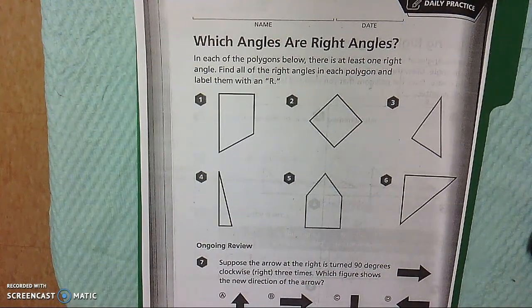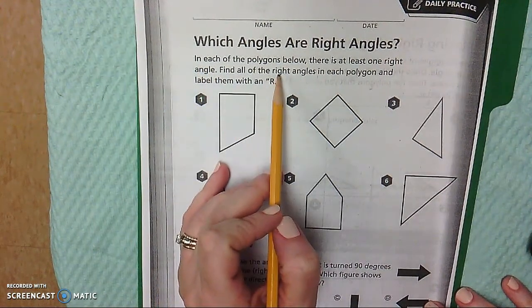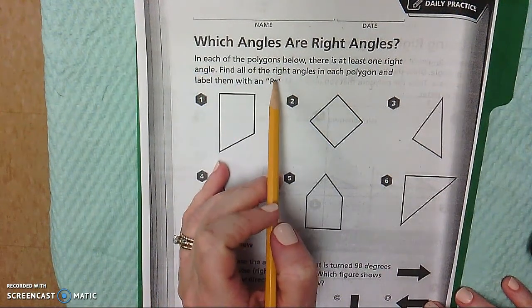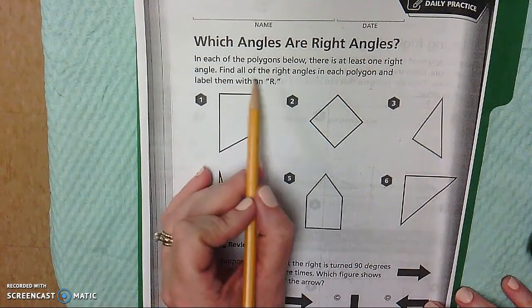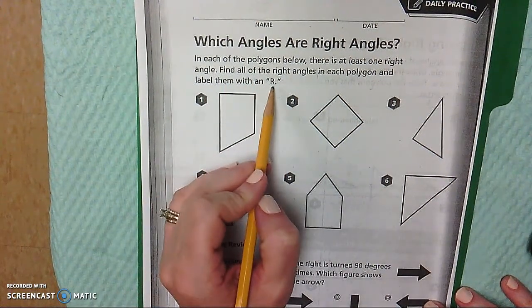Graders, we are going to take a peek at last night's homework. So open up your math workbook to page 210, and we're going to look at the answers for which angles are right angles. Okay? It says in each of the polygons below there is at least one right angle. Find all of the right angles in each polygon and label them with an R.